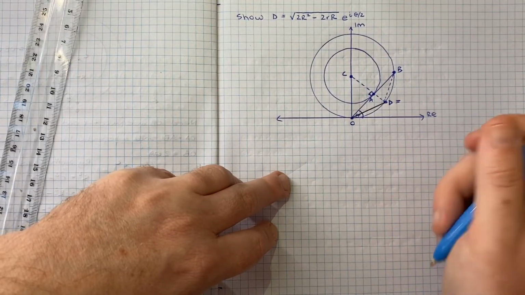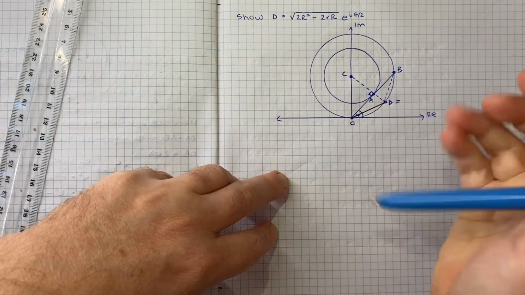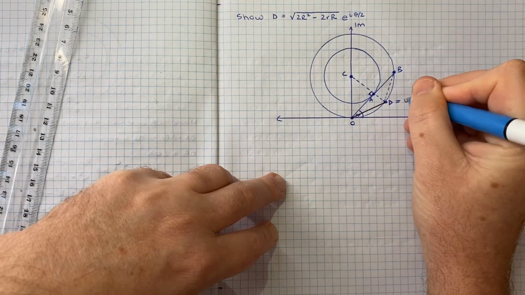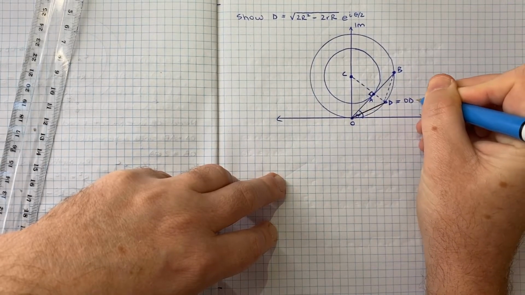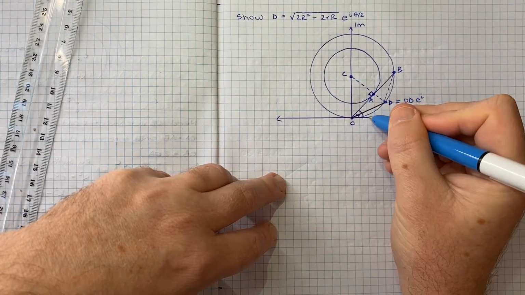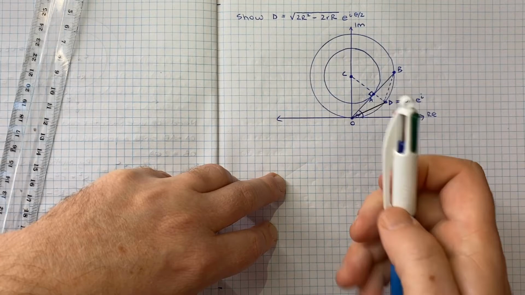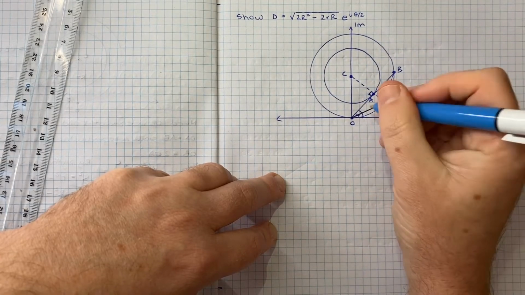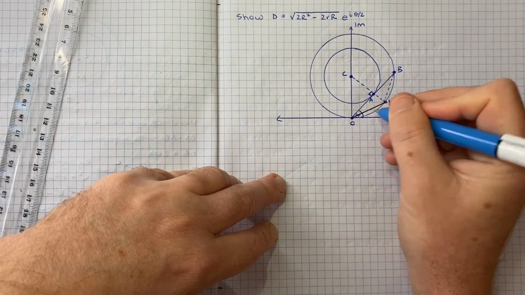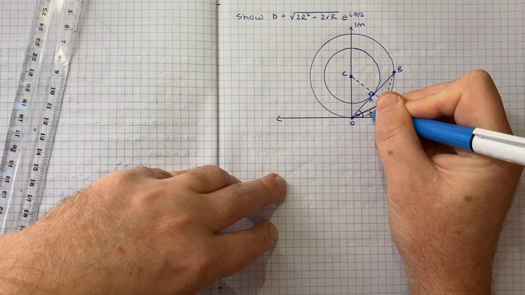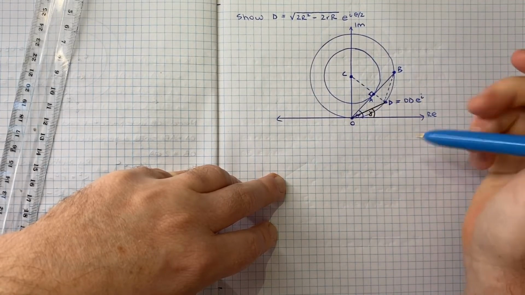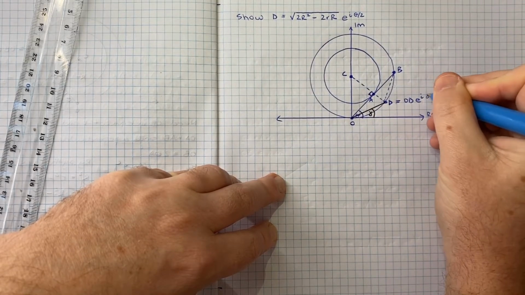So D as a complex number will be equal to the magnitude of OD, the modulus, so I'll just write that as OD for now, times e to the i, and basically this angle here, which I'll call gamma, so e to the i gamma.